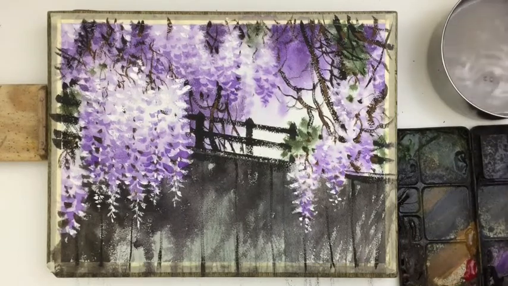So I hope you slowly keep up with the steps and the layers. I know it can be a little bit tricky in some areas, but I hope you enjoy that. Okay, I'm finished. Thank you.